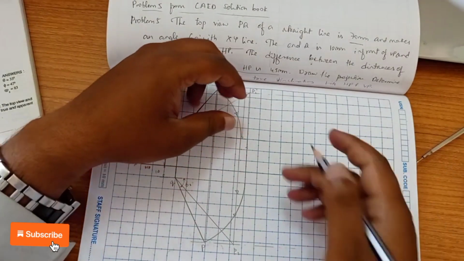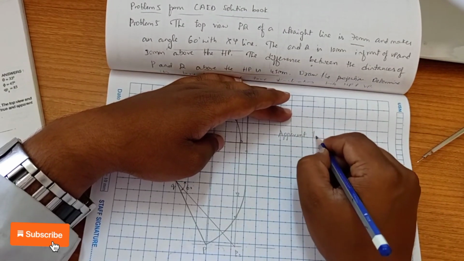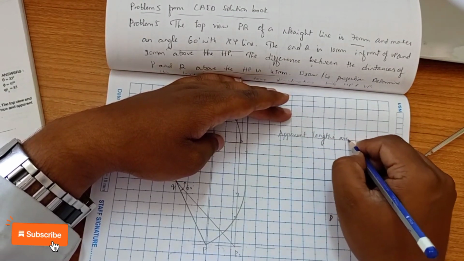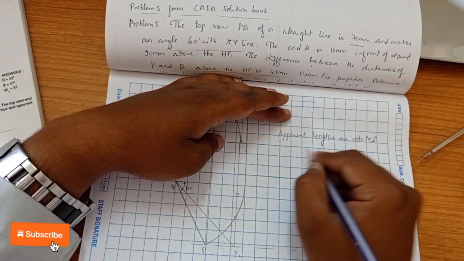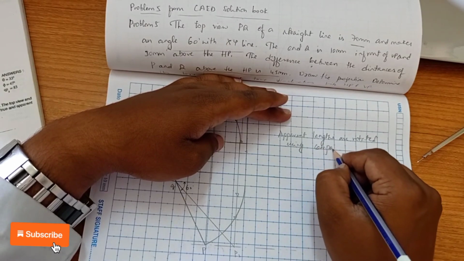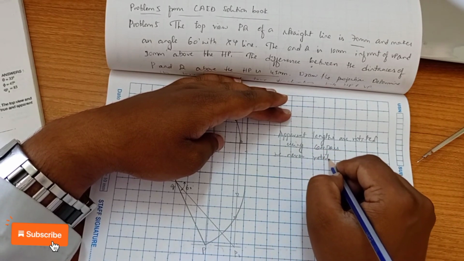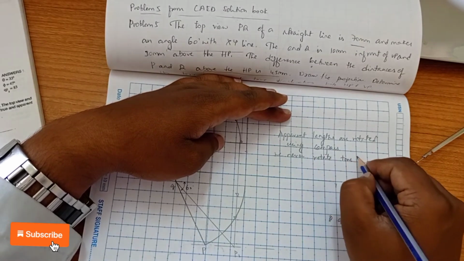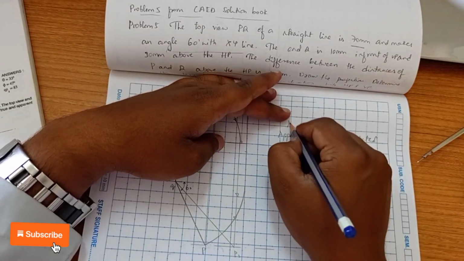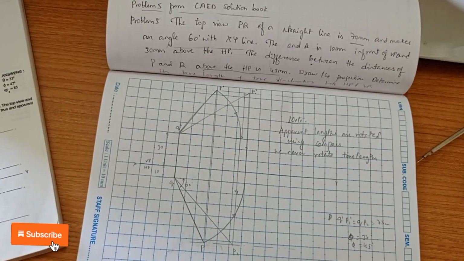This is one of the important points. Apparent lengths are rotated using a compass, and we never rotate true lengths. So apparent lengths are always rotated when we are doing the problem, true lengths are never rotated using a compass. That is an important thing.